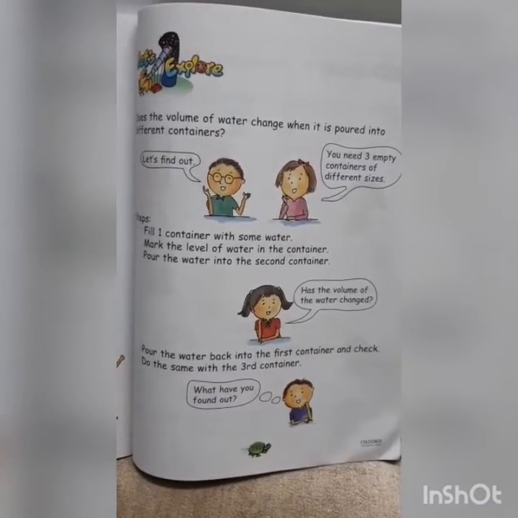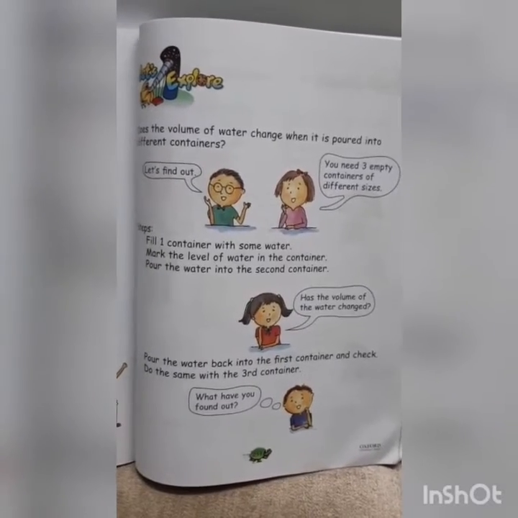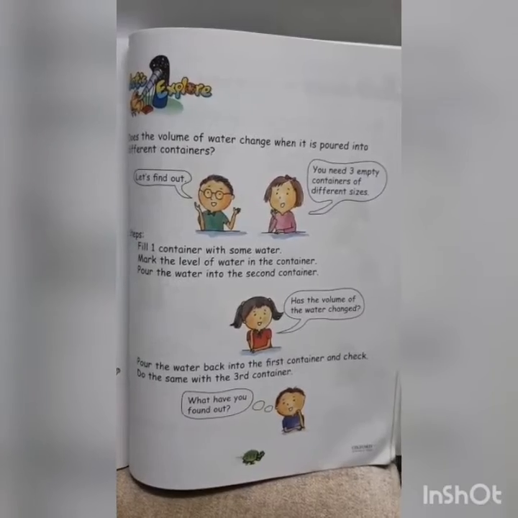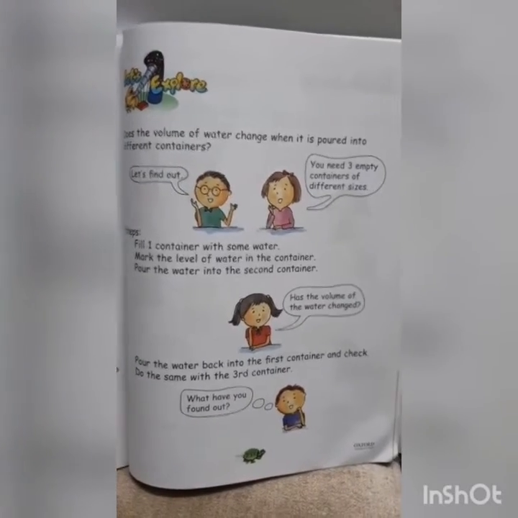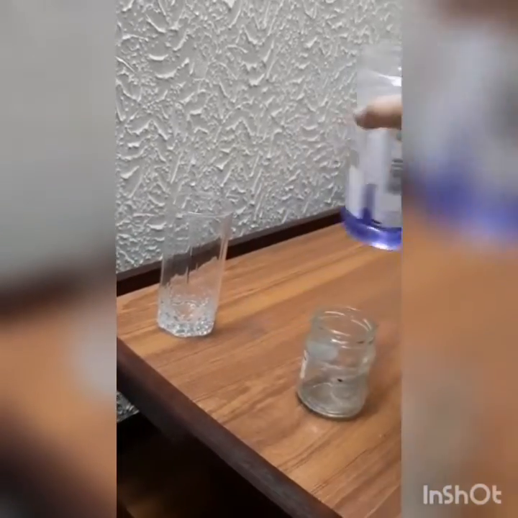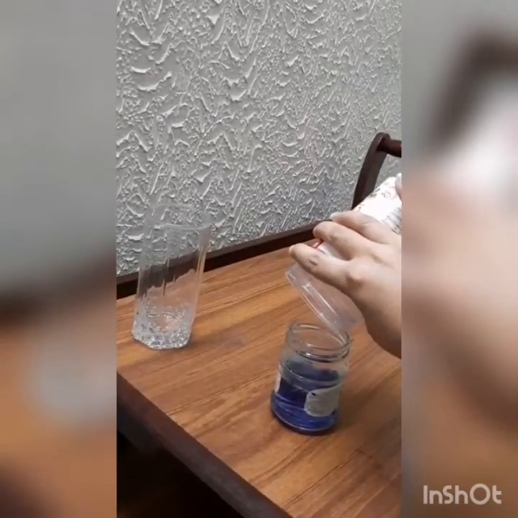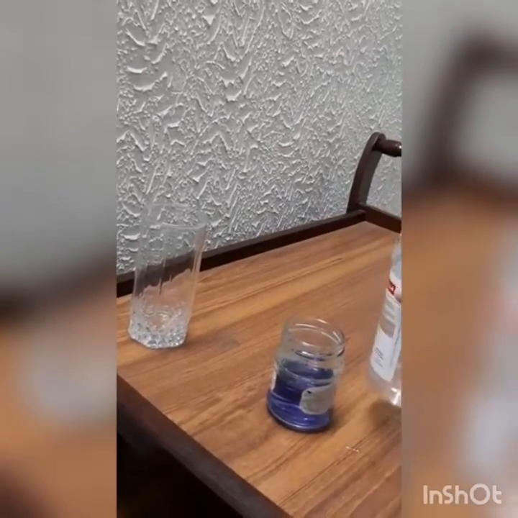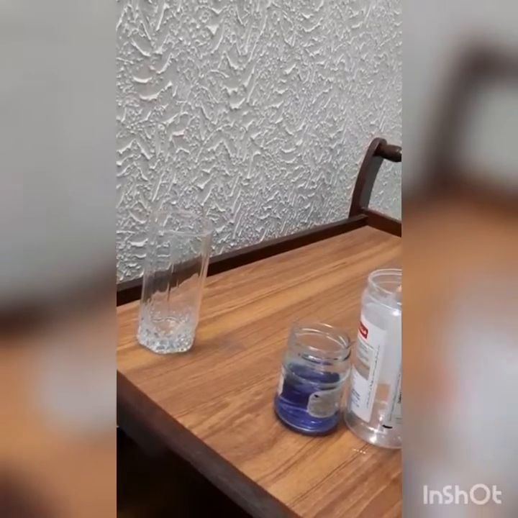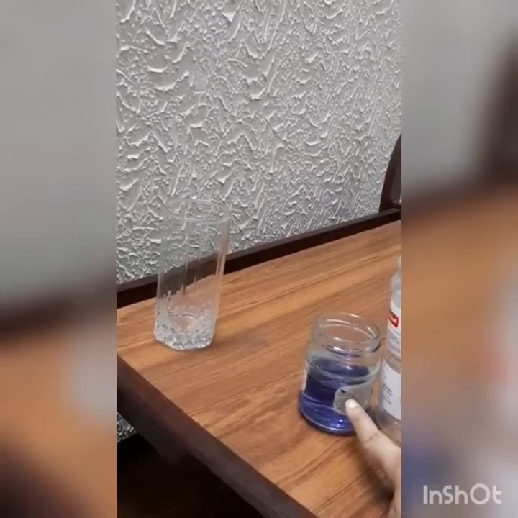Now from the second container, we're going to pour the liquid back into the first. And then we will pour it into the third container and then compare it as well. So I'm going to take this one. I'm going to pour it back. All right, you see, it's still touching the same mark.